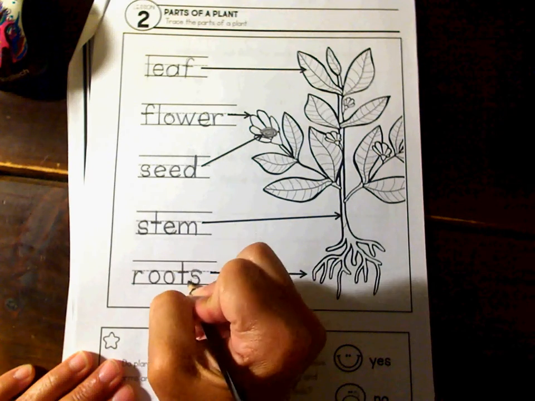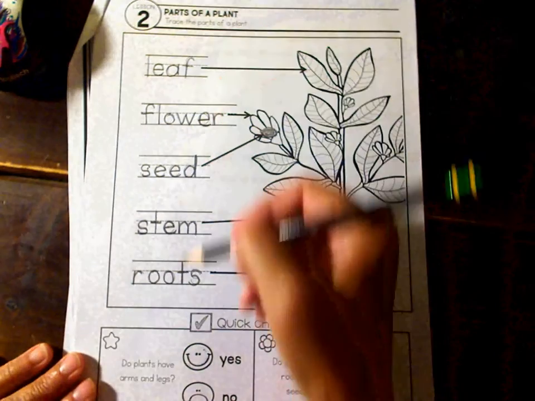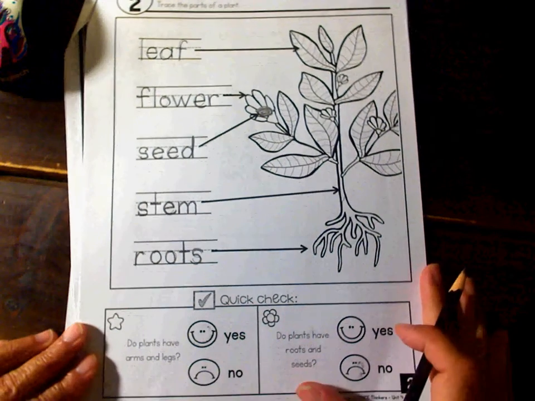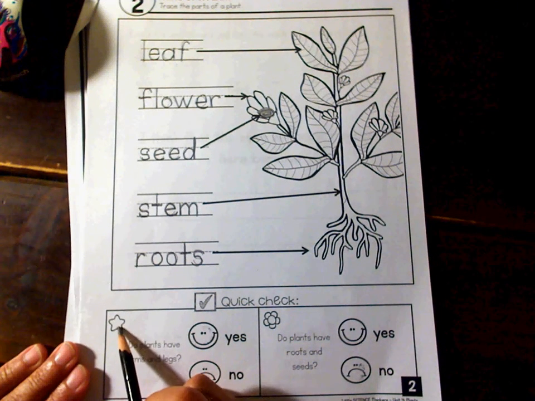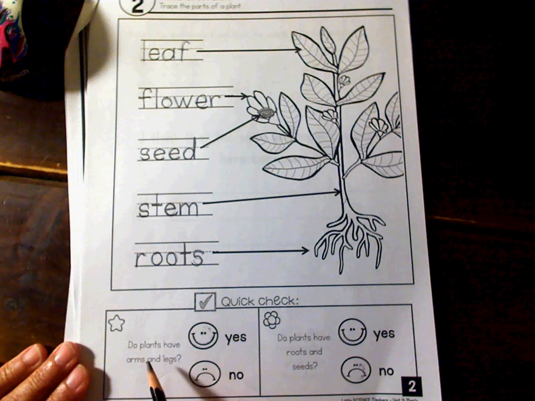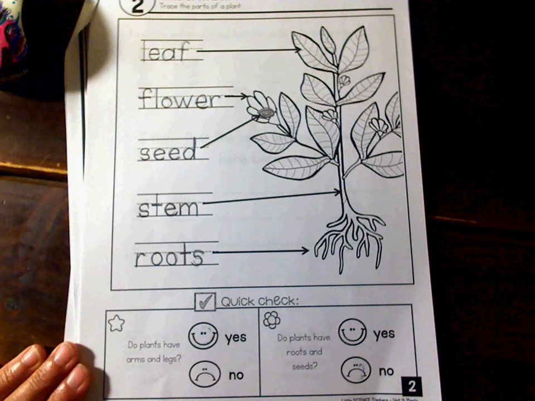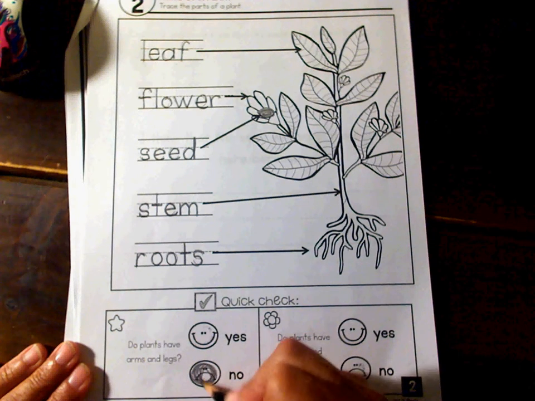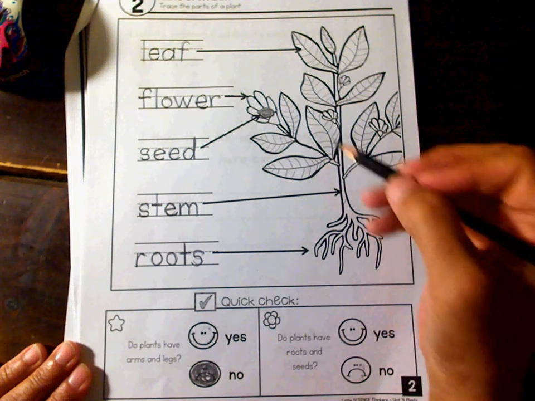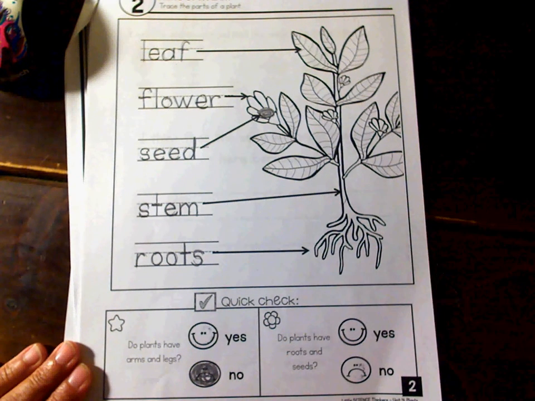Awesome job. So now we've labeled the different parts of the plant. We're going to go ahead and answer the questions at the bottom of the page. So if you look at the box with the star, the question's going to ask us, do plants have arms and legs? Oh no, silly. Plants don't have arms and legs. They do have leaves and stems and roots and flowers.